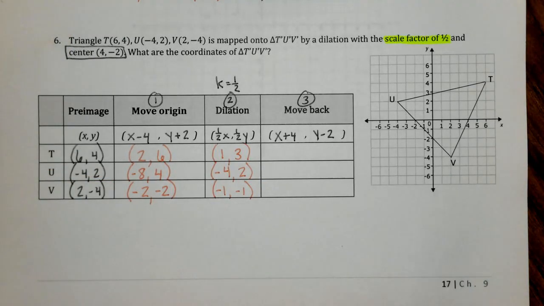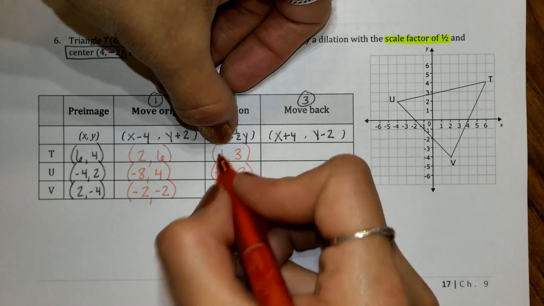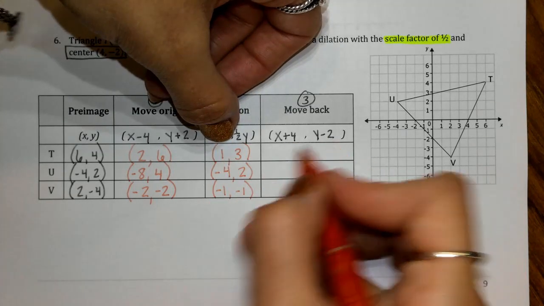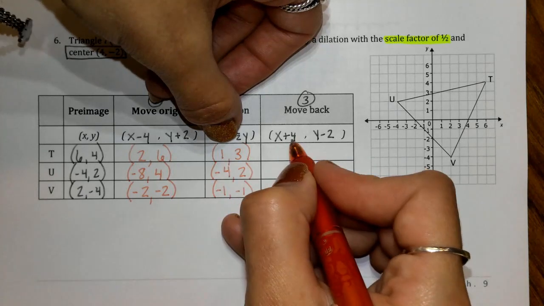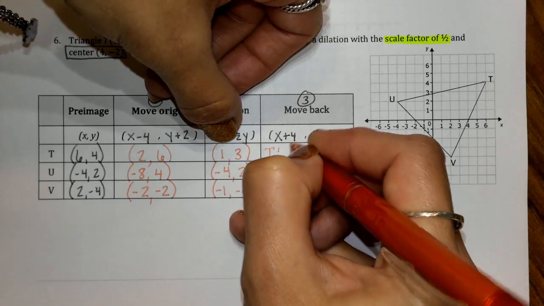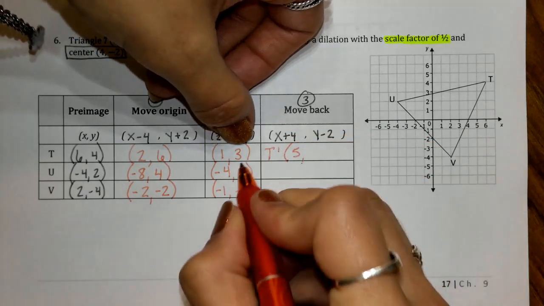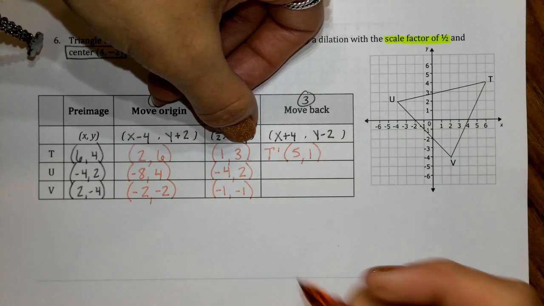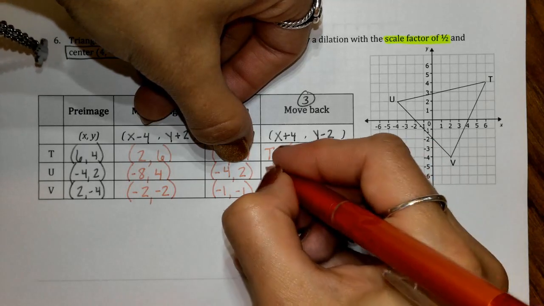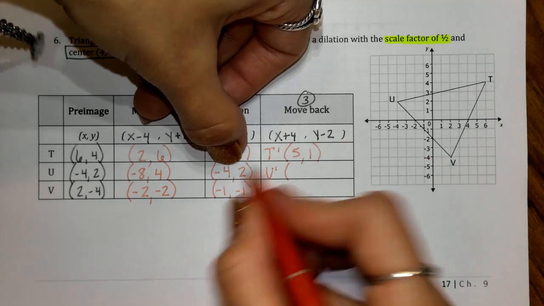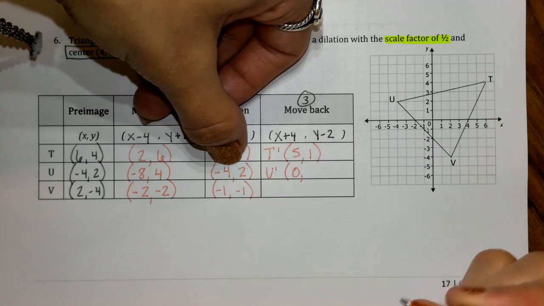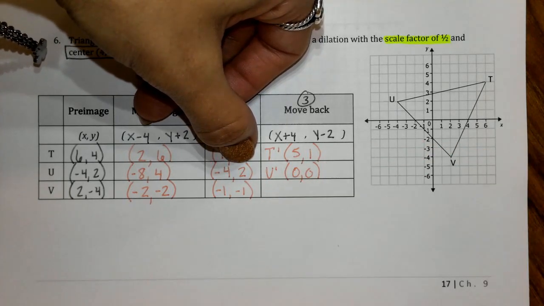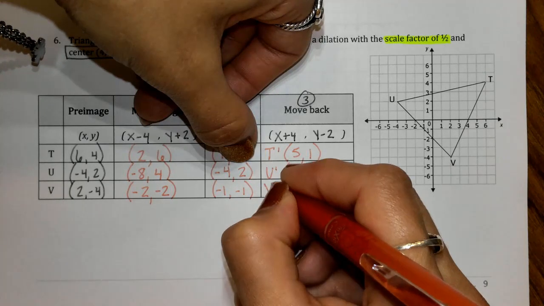Now let's go ahead and move back. Starting with t, our x coordinate, we're going to add 4. Y coordinates, we're going to subtract 2. So x coordinate 1 plus 4 gives us 5. The y coordinate 3 minus 2 gives us 1. With u, going to u prime, negative 4 plus 4 lands us at 0. 2 minus 2, we should know, is 0. So that will end up at the origin.